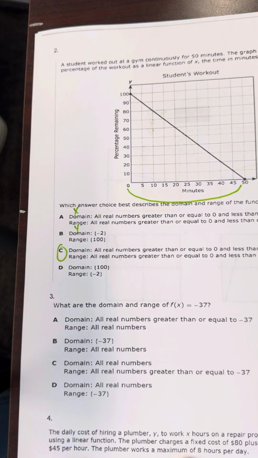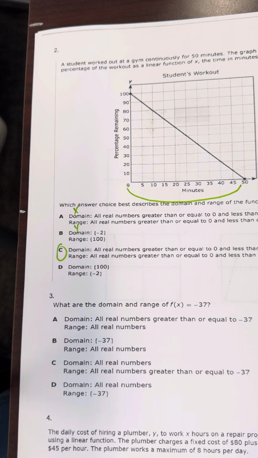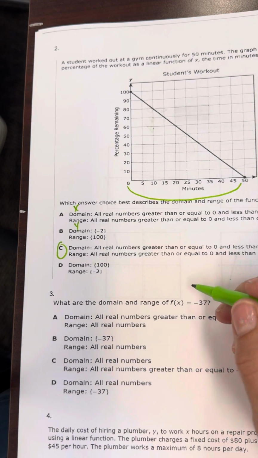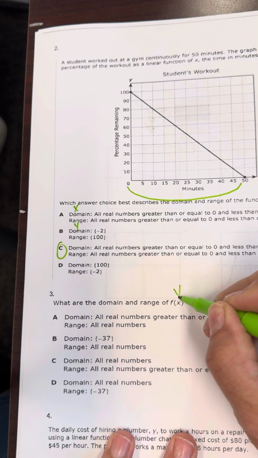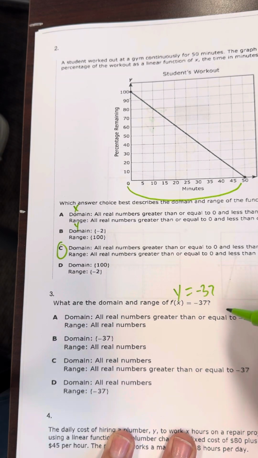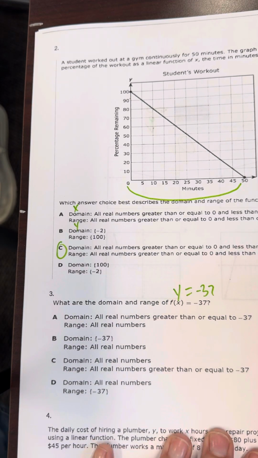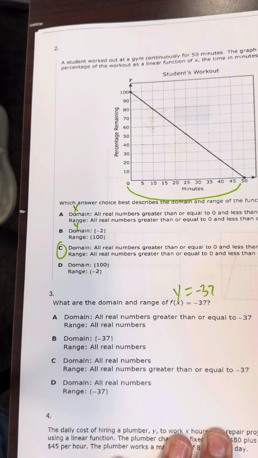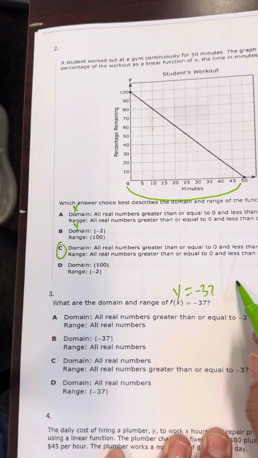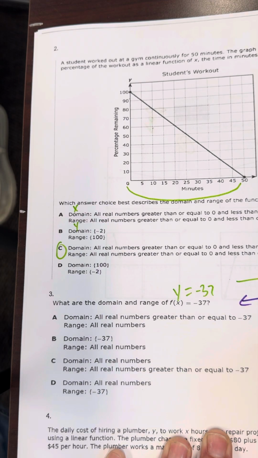Number 3, f of x equals negative 37. So instead of f of x, you have just y equals negative 37. So anytime you see f of x, g of x, when you need to put it in the calculator, you're just going to do y equals. And since y equals a number, that is going to be a horizontal line at negative 37.